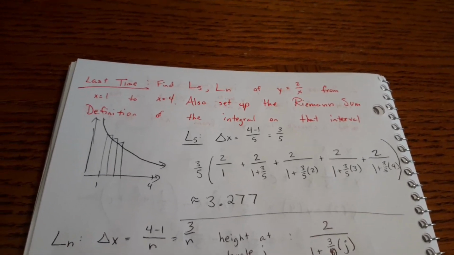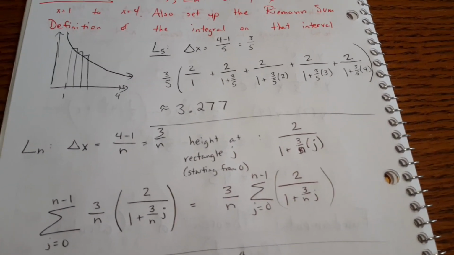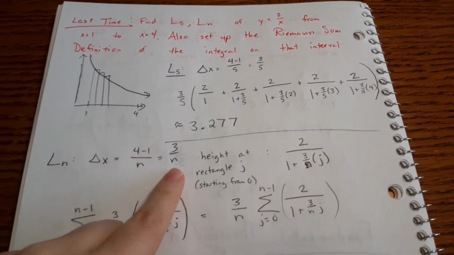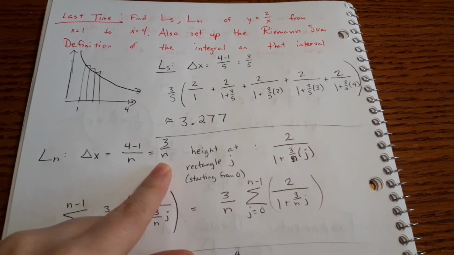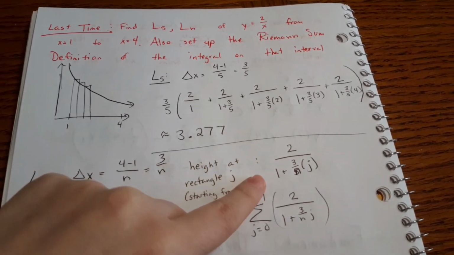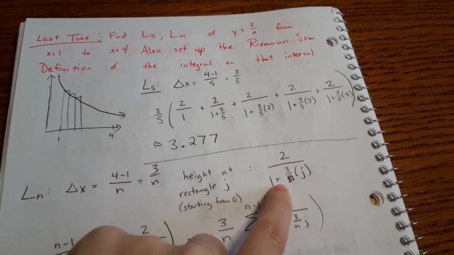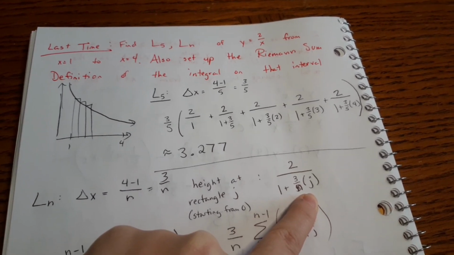All right, so then if we were to set it up with n rectangles instead of 5 rectangles, the only thing that changes is that your width is now 3 over n. But similarly to the 5 one, your height is just going to be 2 over 1 plus 3 over n times j for the jth rectangle.